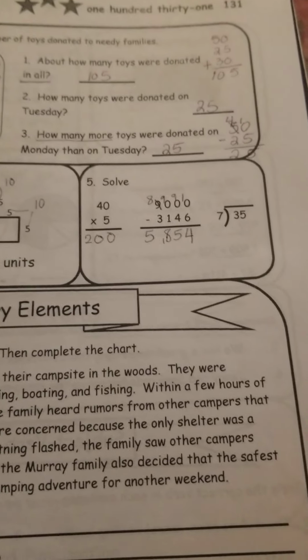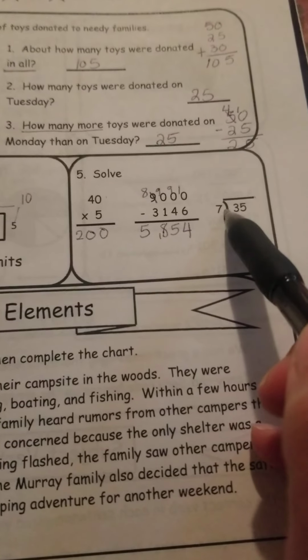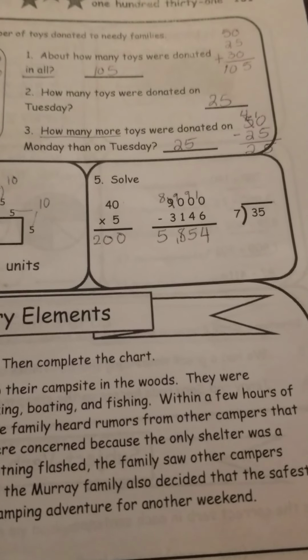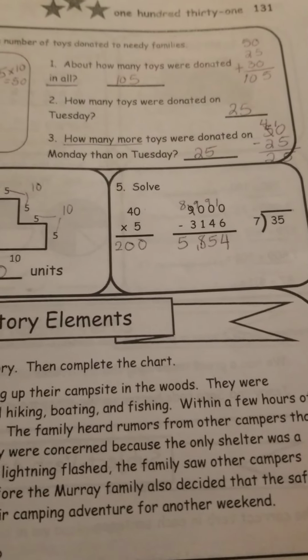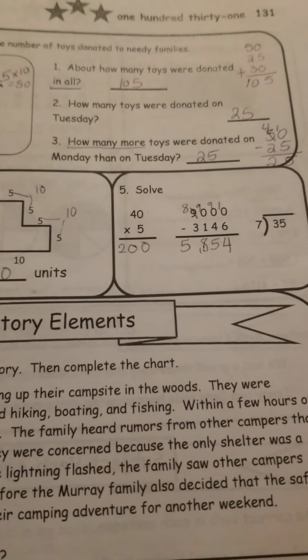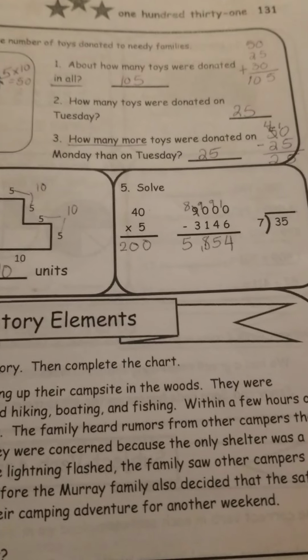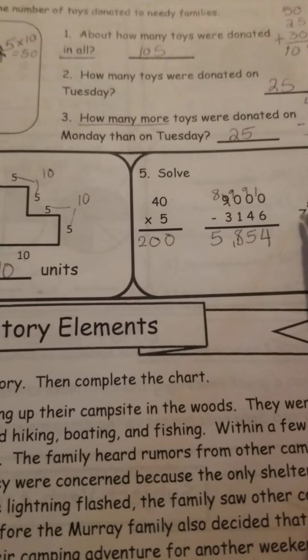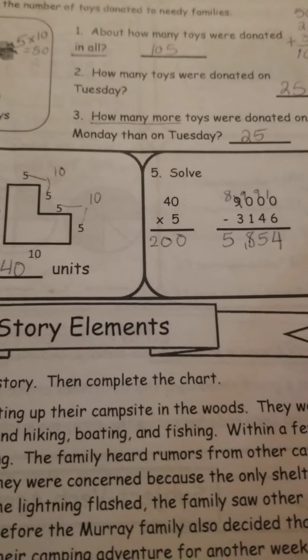Okay, and 35, this over here means divided by. 35 divided by 7. Okay, we can count by our sevens. So 7, 14, 21, 28, 35. I counted 5 times. So 35 divided by 7 is 5.